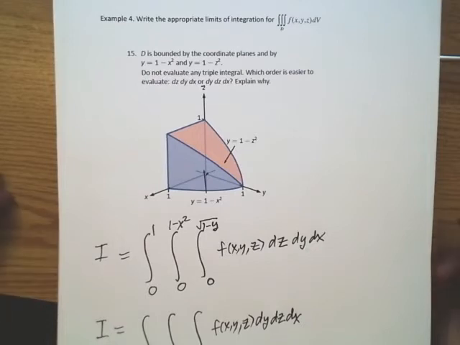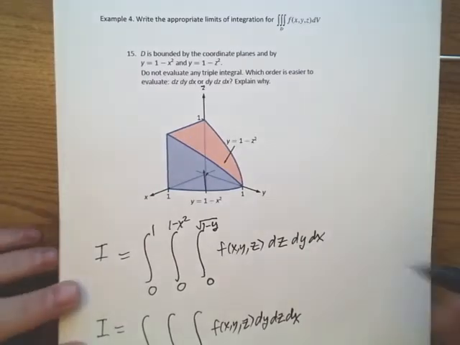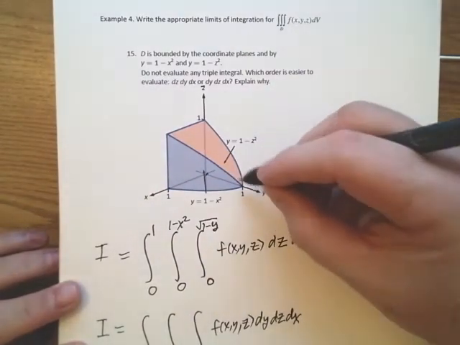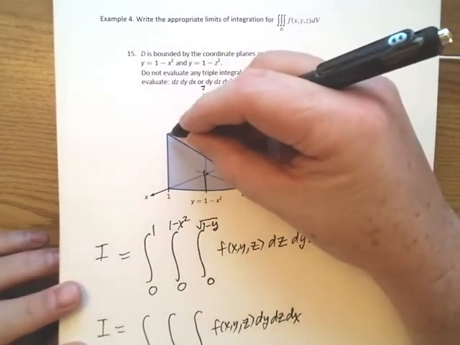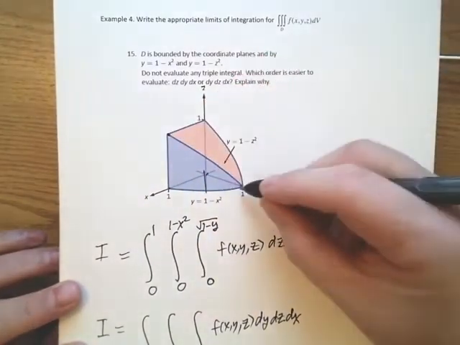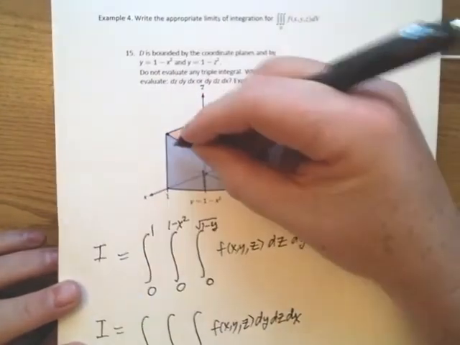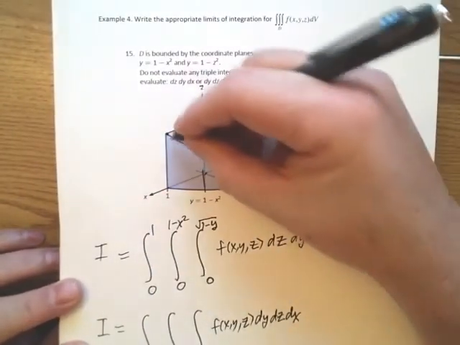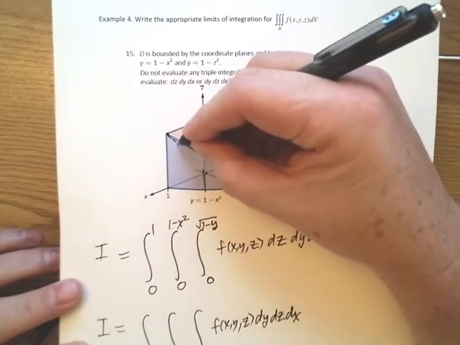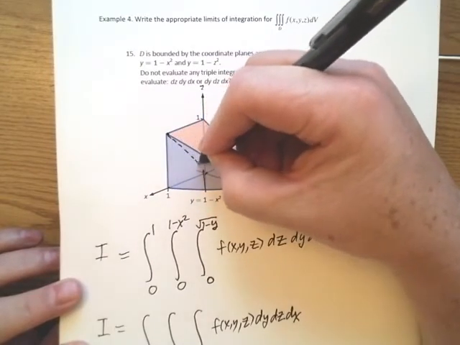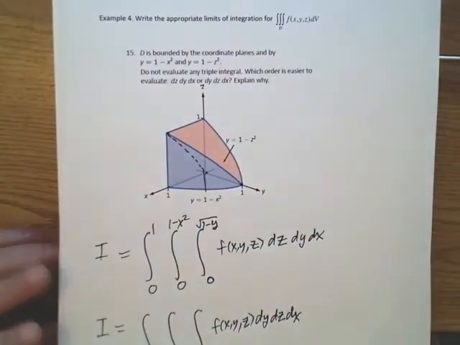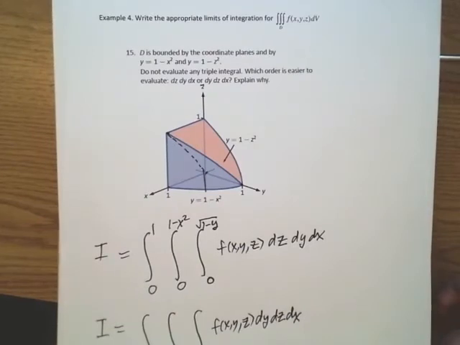Now I'm actually going to draw the projection into the xz plane of what would happen here. You would actually see this little curve here where these two parabolic cylinders intersect. If I project that into the xz plane, I'm going to put a dashed line in there. I claim I get a straight line.